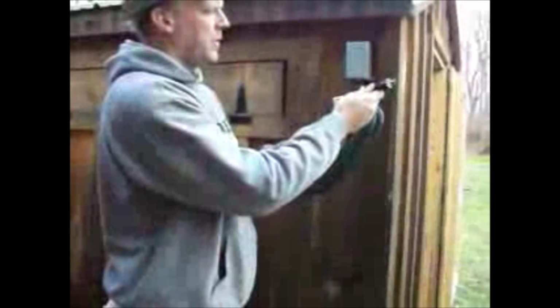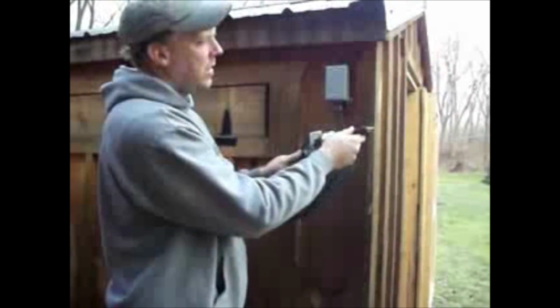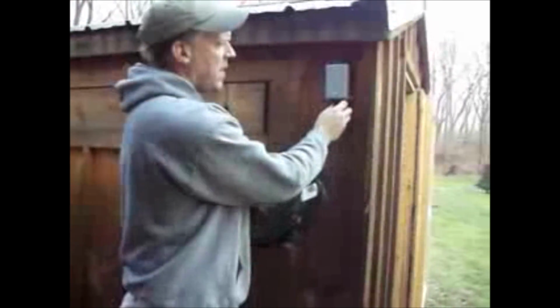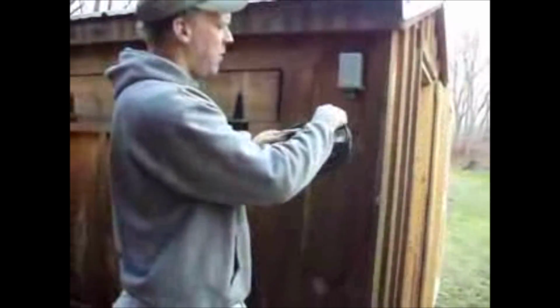Okay, so what we've completed is the outside junction with the extension cord. You can hardwire this, you can remove this wire and come in with conduit if you'd like. That's why there's a junction box on the outside, so you can choose how you want it connected.